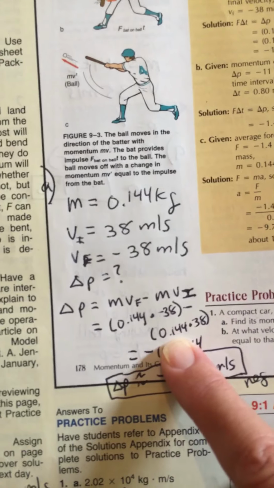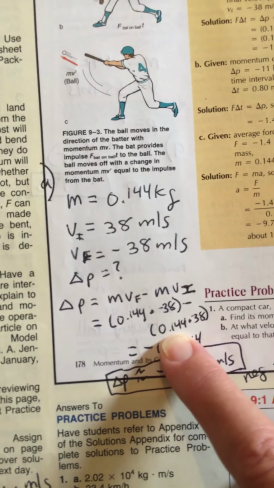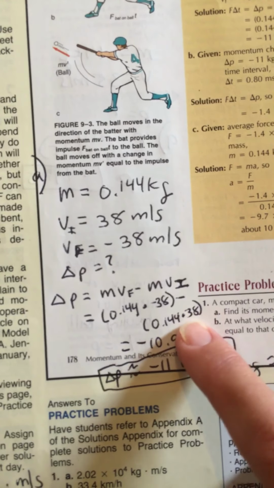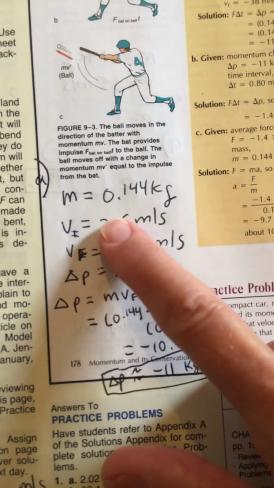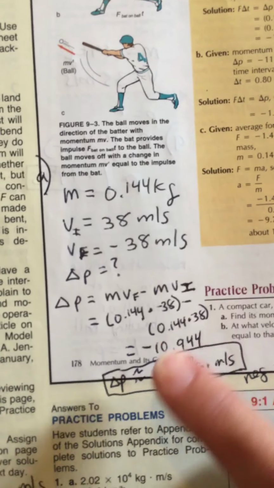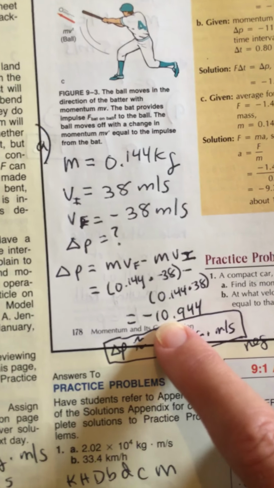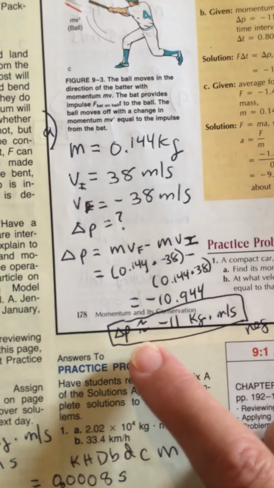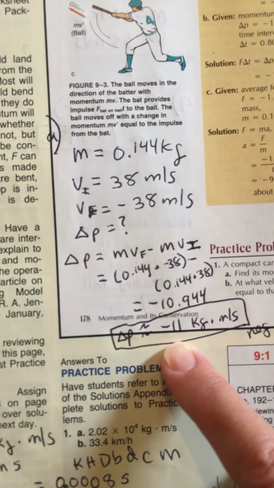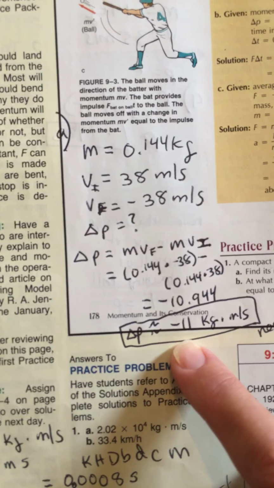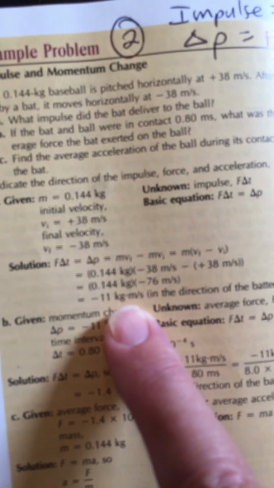It's the same mass. The baseball didn't change mass. Minus the mass times the initial speed, which was 38. Put that all in your calculator, and it's negative 10.944, which then the book rounds off to the change in momentum is negative 11. And so we go check our answer, and yay, we got it right.